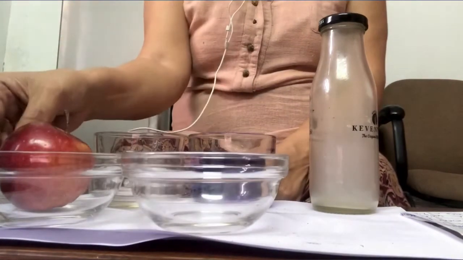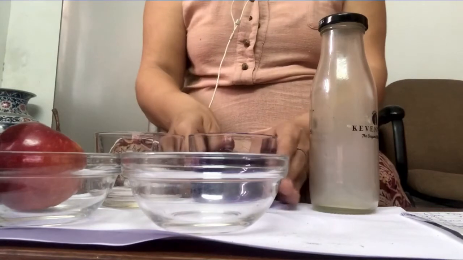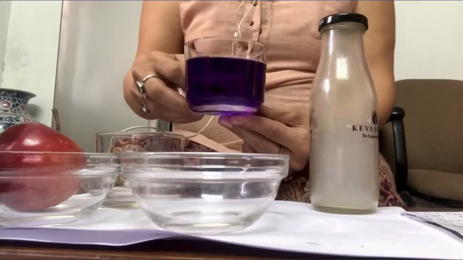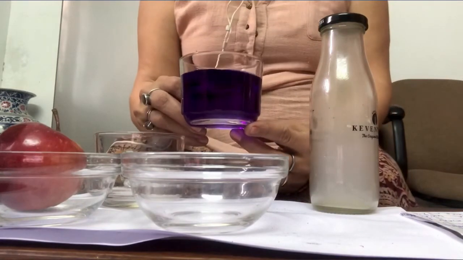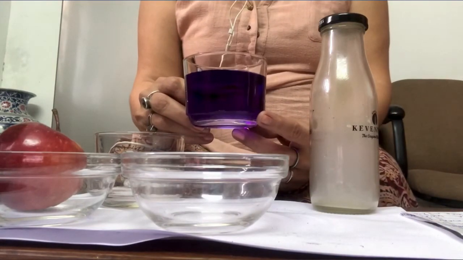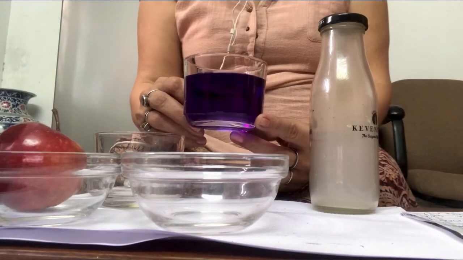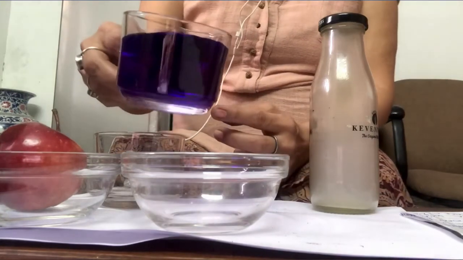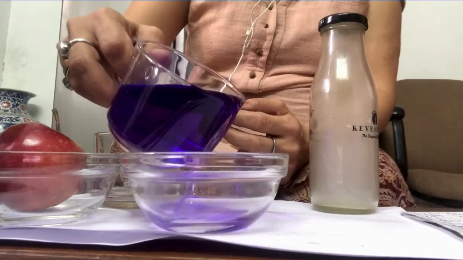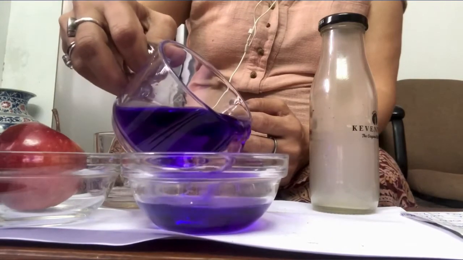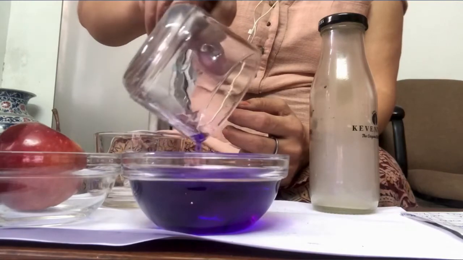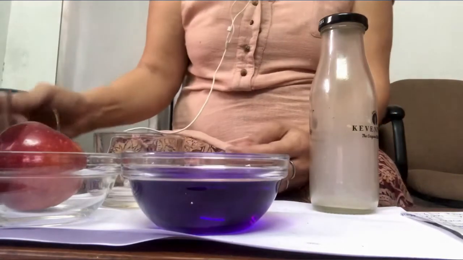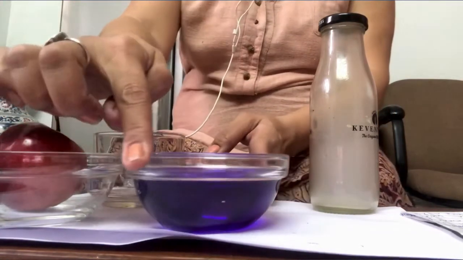What happens if we do this with the liquid now? Right now it has the shape of this cup. And you know that particles of liquid are loosely packed and they slide. Now I pour this into this bowl and you can see that it is taking the shape of the bowl. The volume is the same, but the shape has changed now.